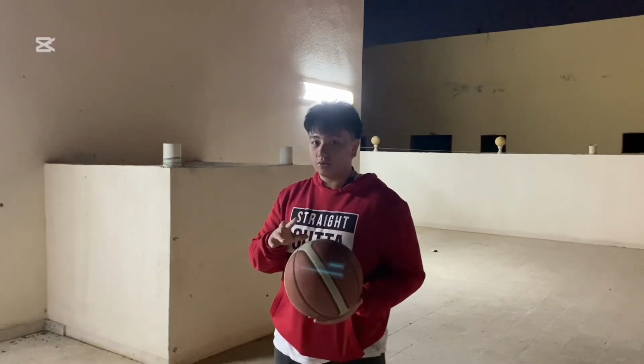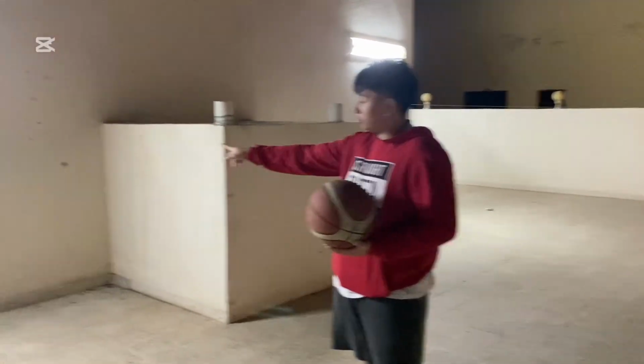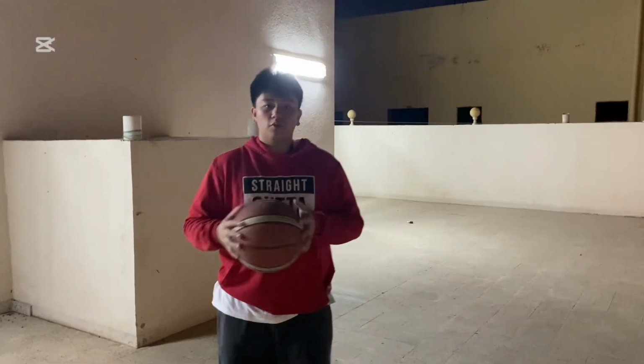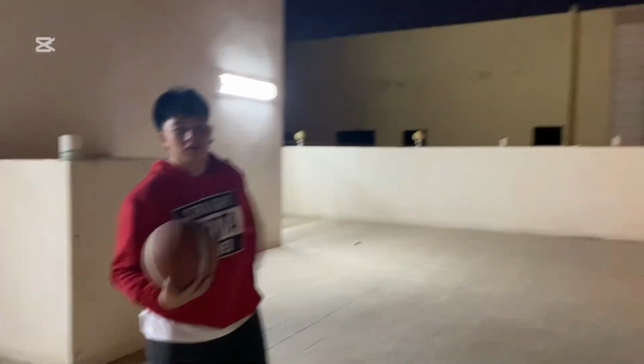That's comparing it to when I bounced the ball to the wall. It was kind of fast, but when it came back to me, it's kind of slow. So for my solution, there you go.